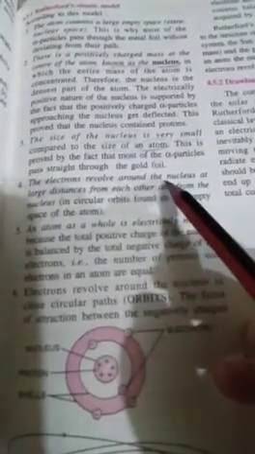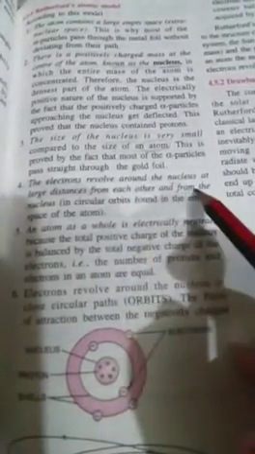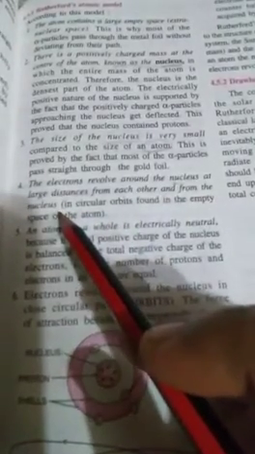And there are electrons which revolve around the nucleus at a large distance from it, in circular orbits.